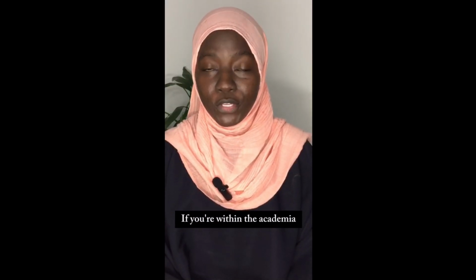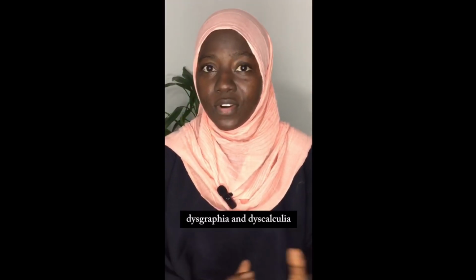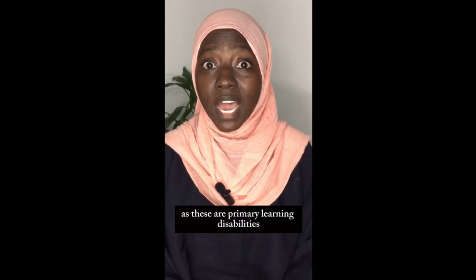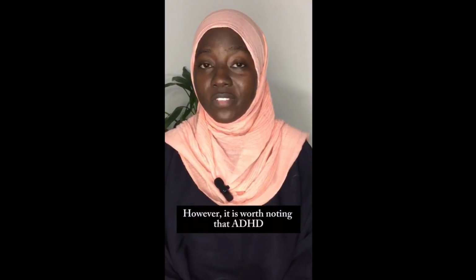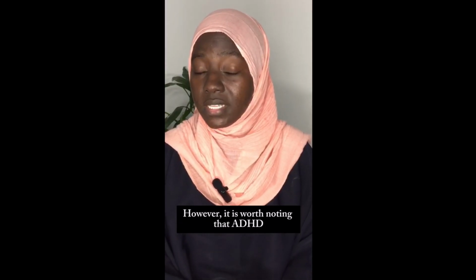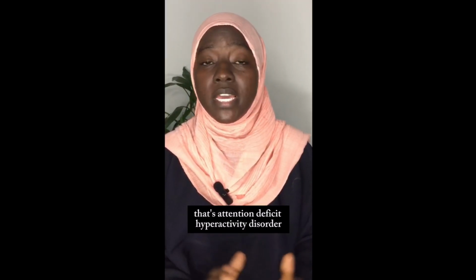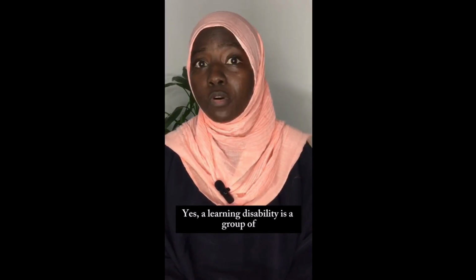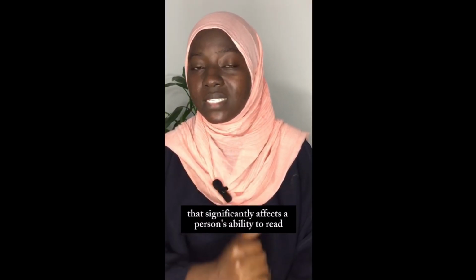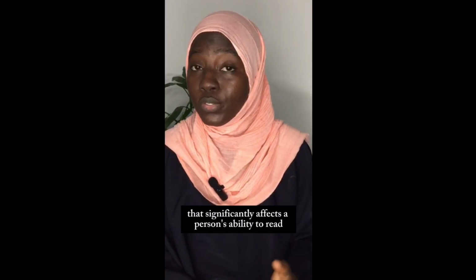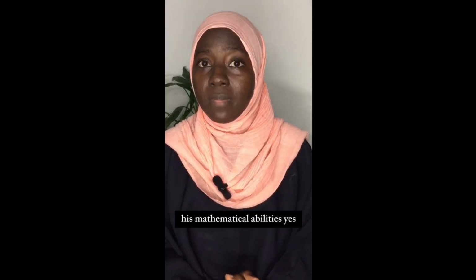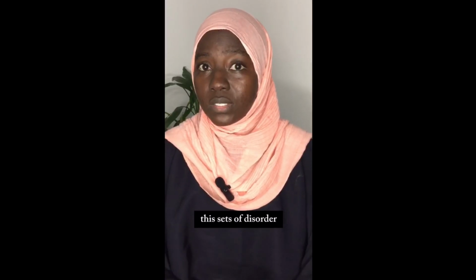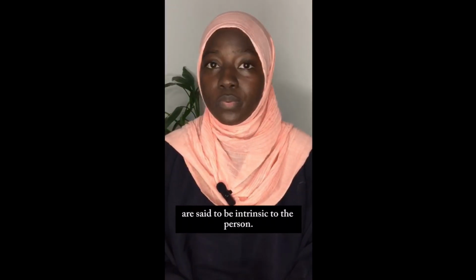If you're within the academia, you probably have heard of dyslexia, dysgraphia, and dyscalculia, as these are primary learning disabilities mostly found in a learning environment. However, it is worth noting that ADHD, that's attention deficit hyperactivity disorder, is part of these learning disabilities. A learning disability is a heterogeneous group of disorders that significantly affects a person's ability to read, to spell, to write, to reason properly, and even to some extent his mathematical abilities. These sets of disorders are said to be intrinsic to the person.